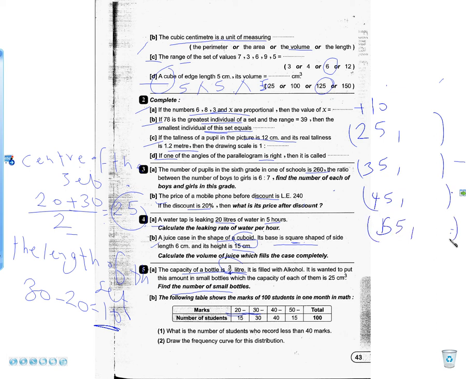And we are taking the values of frequency down. 25 and 15. 35 and 30. Then we move to 45 and 40. 55 and 15.